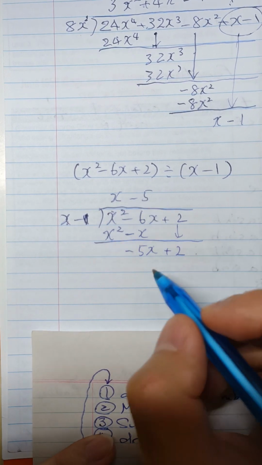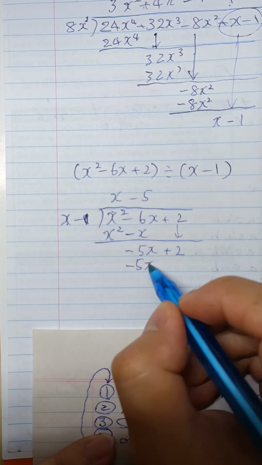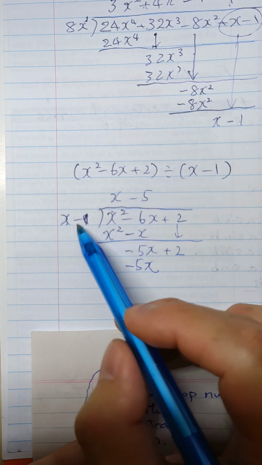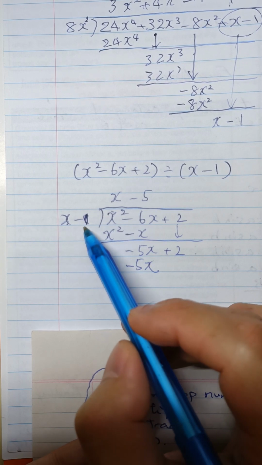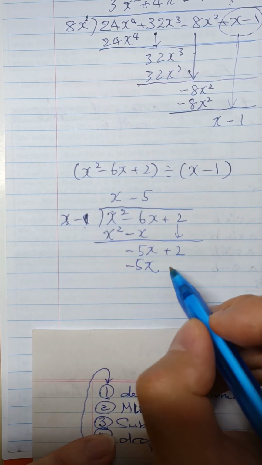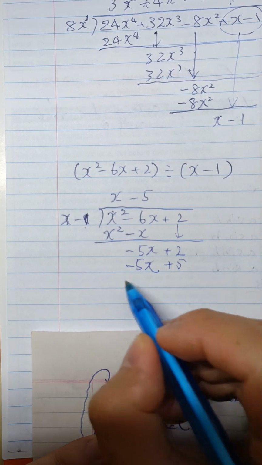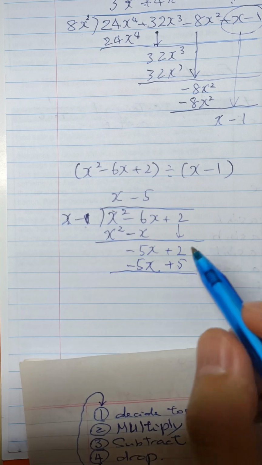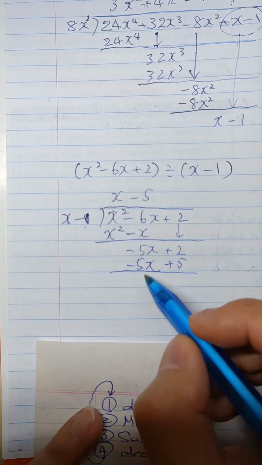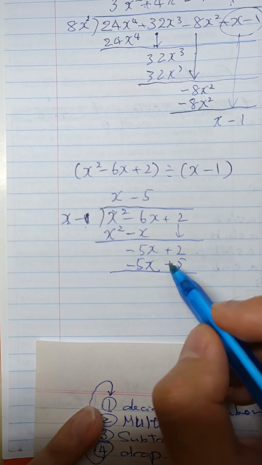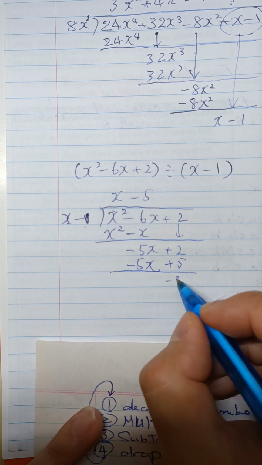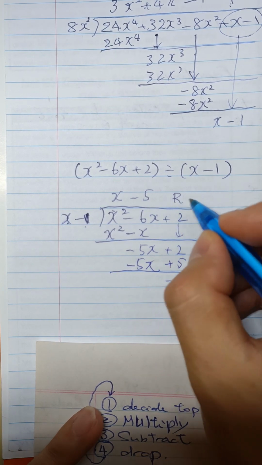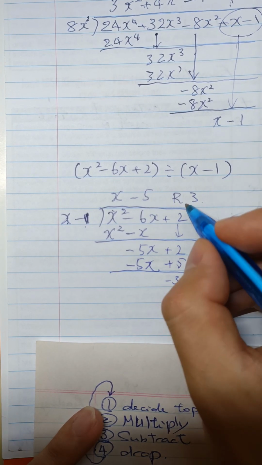Then you multiply. x times -5 is -5x, but don't forget to do this one as well. -1 times -5 is +5. And then what do you do? Subtraction, isn't it? This take away this, cancelled out. 2 take away 5 is -3. So the remainder is 3. No, -3.